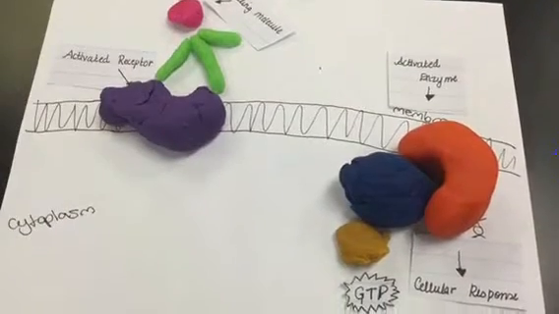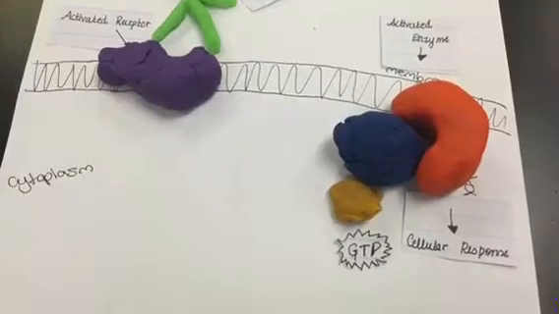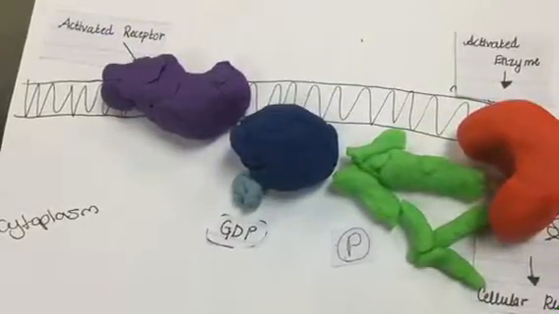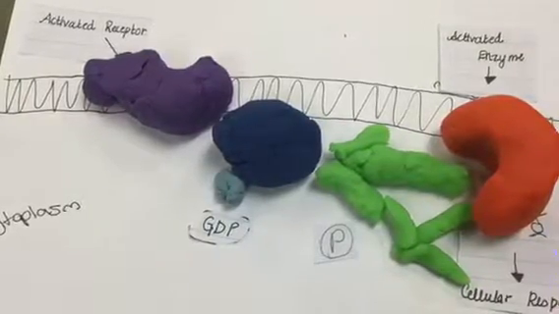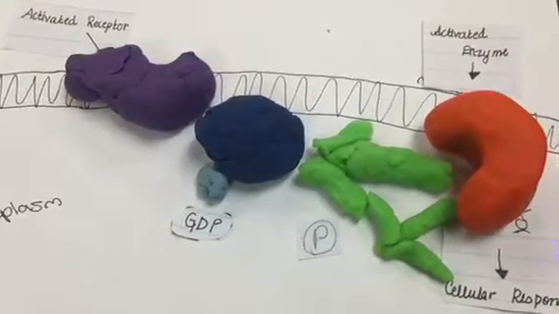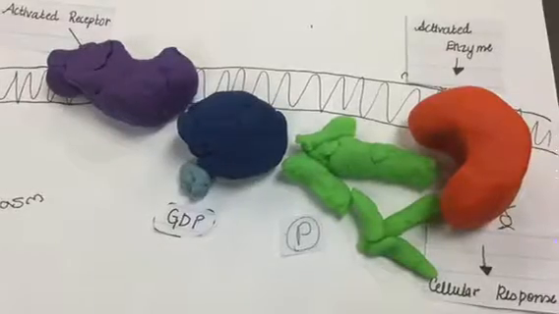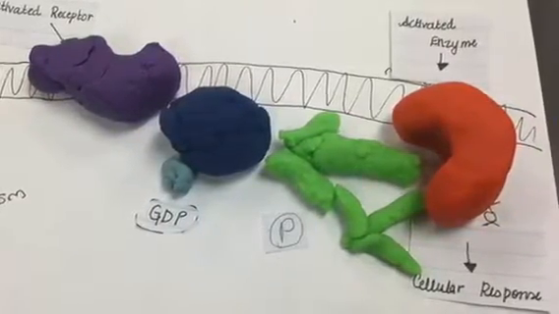In the third image, the activated G protein has bound and activated the enzyme as well. In the fourth image, the G protein hydrolyzes the guanine triphosphate into guanine diphosphate, and the enzyme in this particular image has also released a phosphate as a cellular response. The activated enzyme relays signals to the other proteins, causing a signaling cascade.